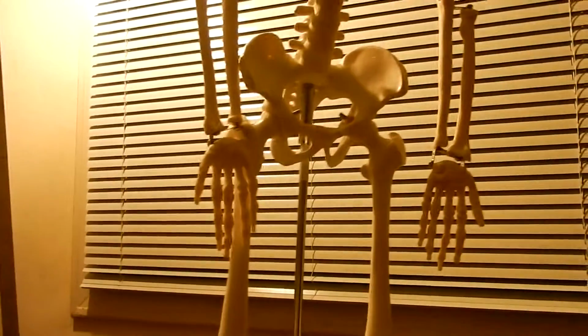Next, we will take another different look here at the pelvic girdle. Alrighty. And for the pelvic girdle, we have, to start, the acetabulum. Just going to be right here, the socket here.